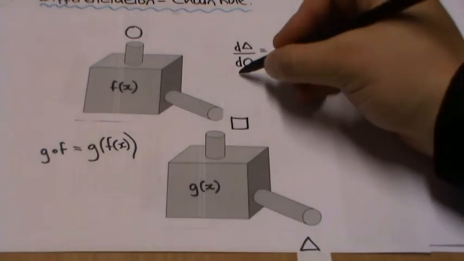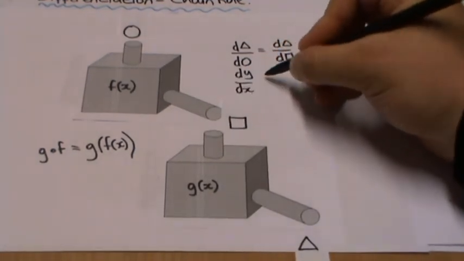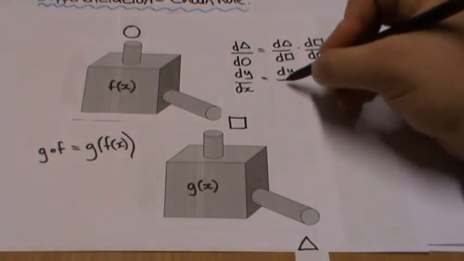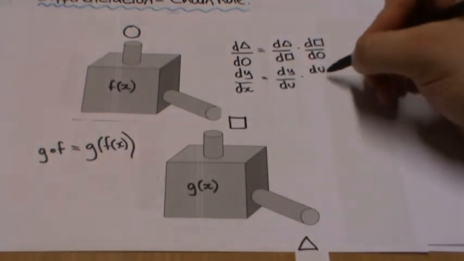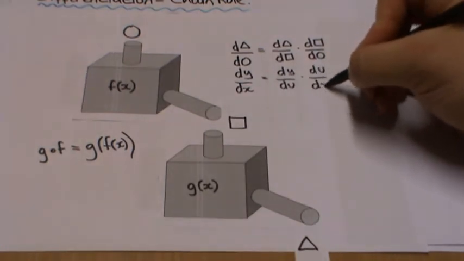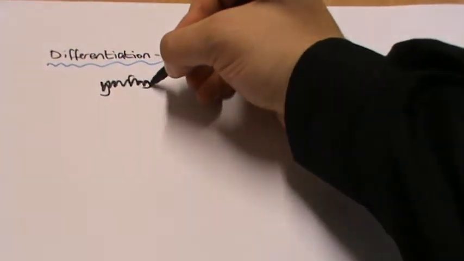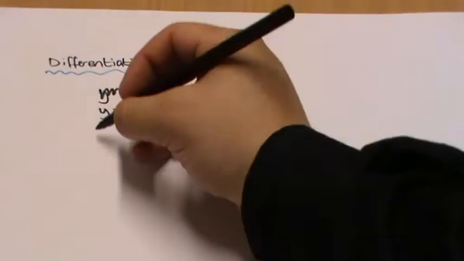So this works for the chain rule. We can write dy by dx equals dy by du times du by dx. u is just something we use as a mechanism to explain this. Another way of looking at this is if we look at y equals g dot f, then that's g of f of x.